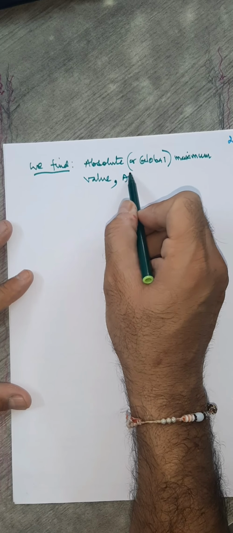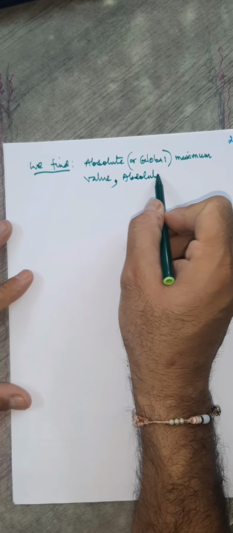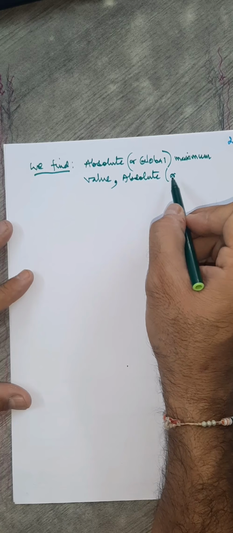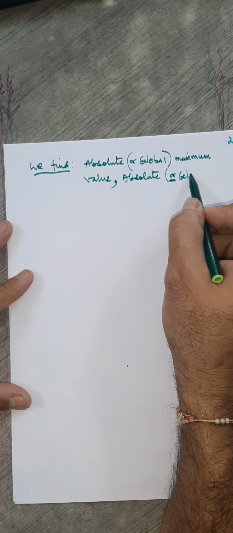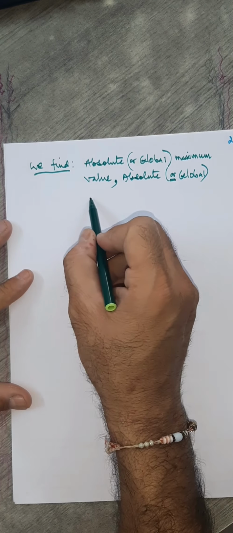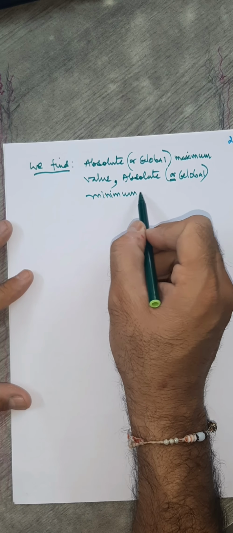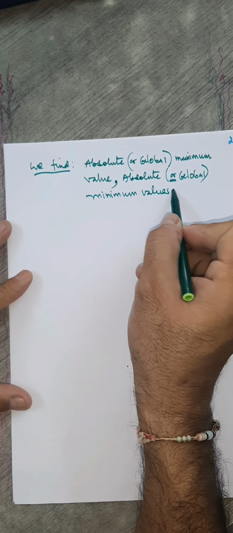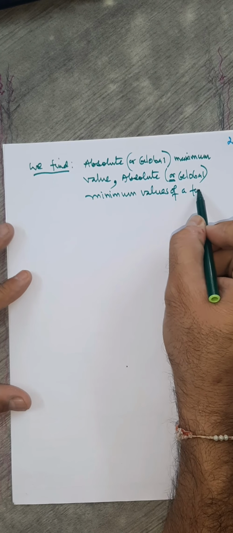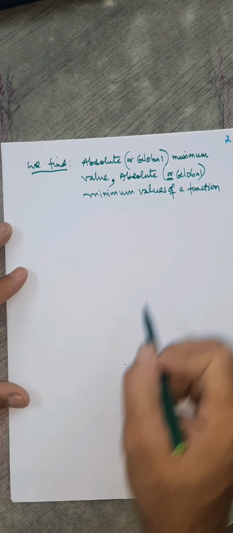And similarly we have absolute, or you can write here global minimum values of a function.